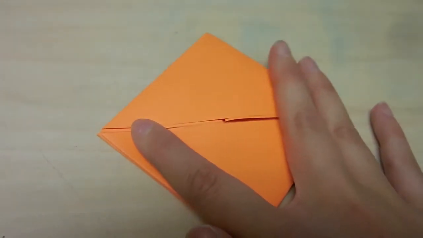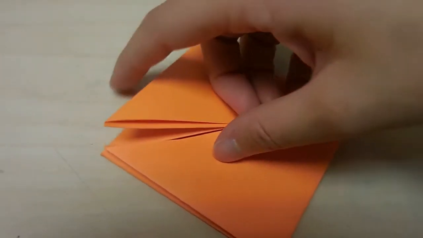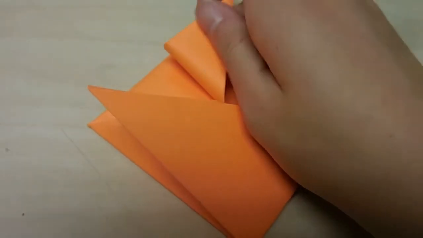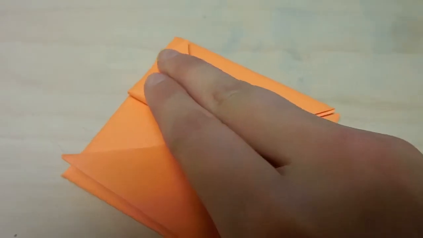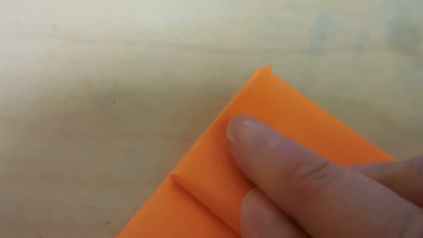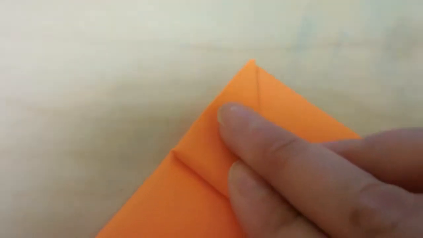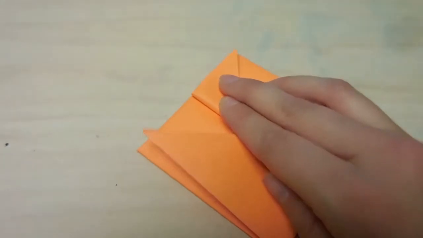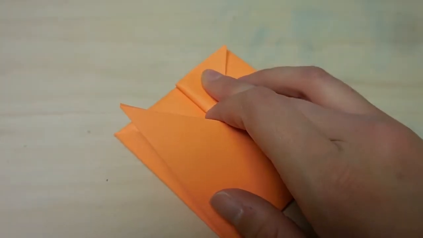Just like this. All right, so now what we're going to do is take these corners and fold them up to meet the other corner. And remember, when I say meet, I don't mean like this. I mean we need to make our corners really line up, just like that. All right, so I'll be back when all four of my corners are folded like that.